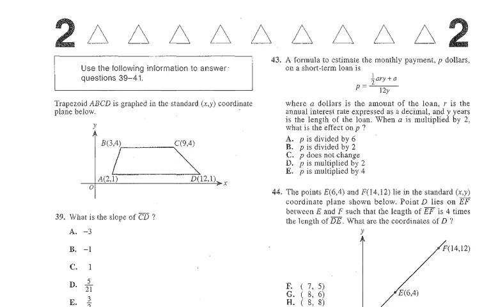For question 43, a formula to estimate the monthly payment P dollars, it's this function, where A is the amount of loan, R is the annual interest, and Y years is the length of loan. When A is multiplied by 2, what's the effect on P?